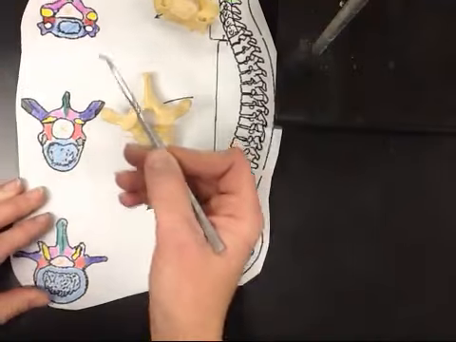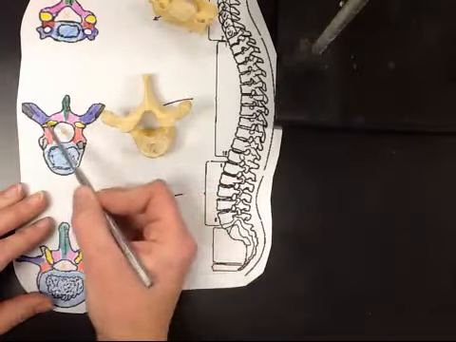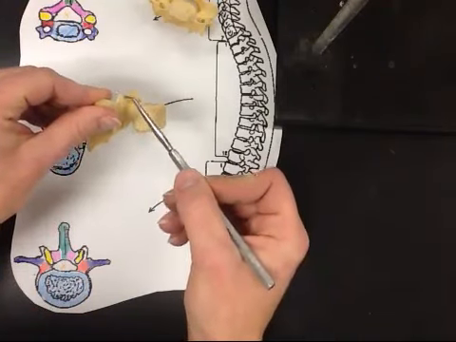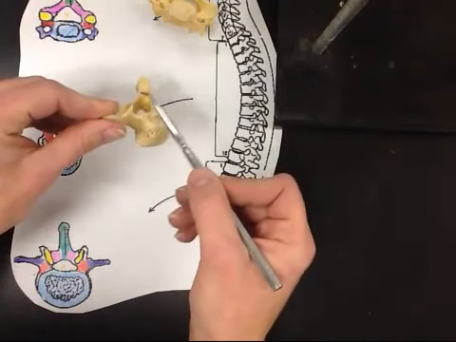Lastly, like the cervical vertebrae, these yellow areas represent the superior articular process, the projection at which this vertebrae would join the one above it.